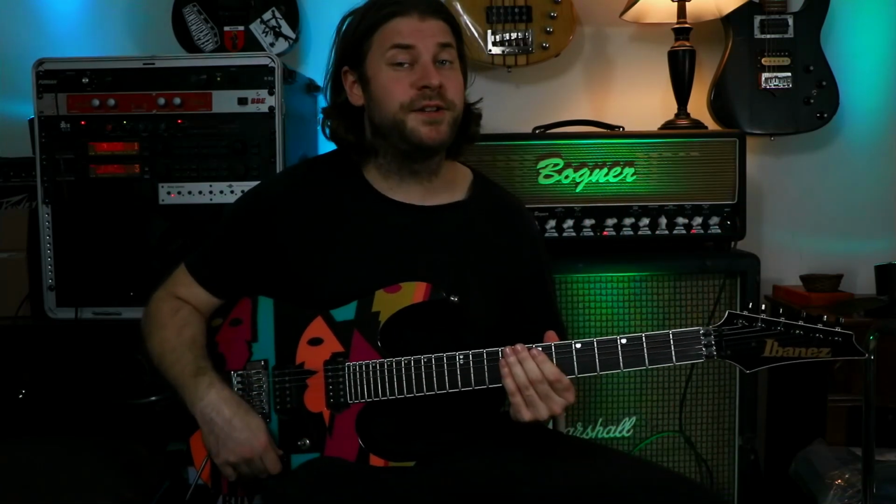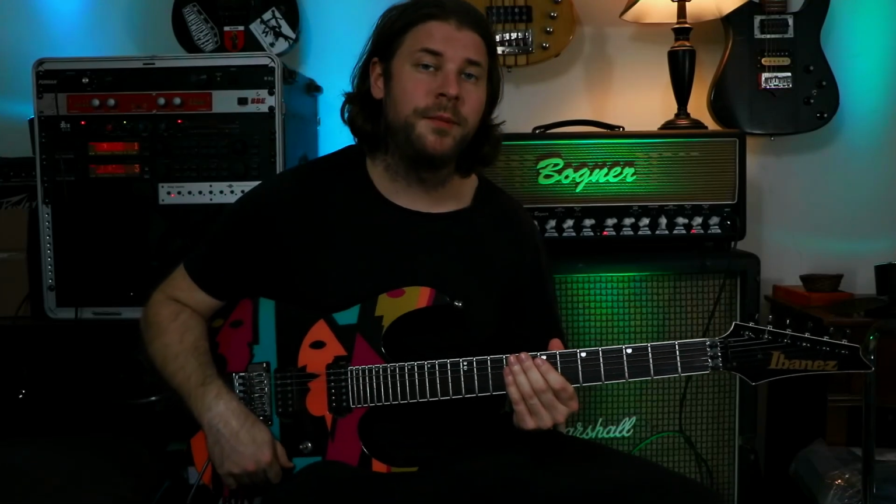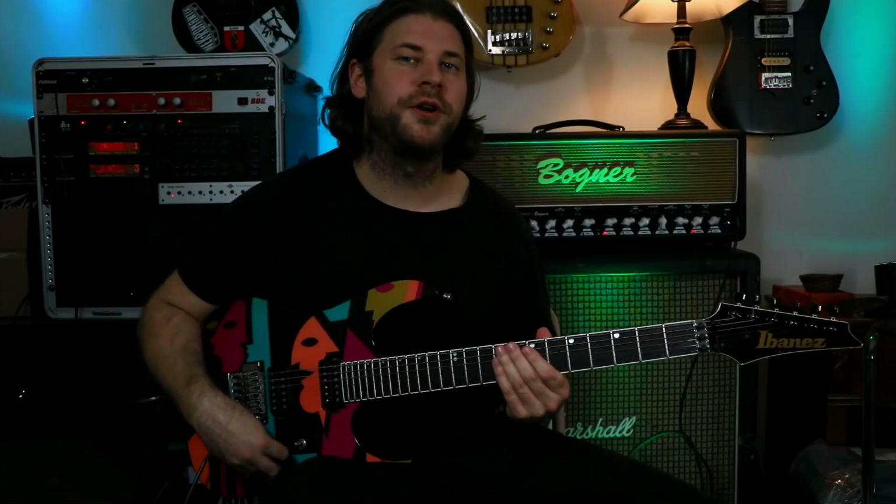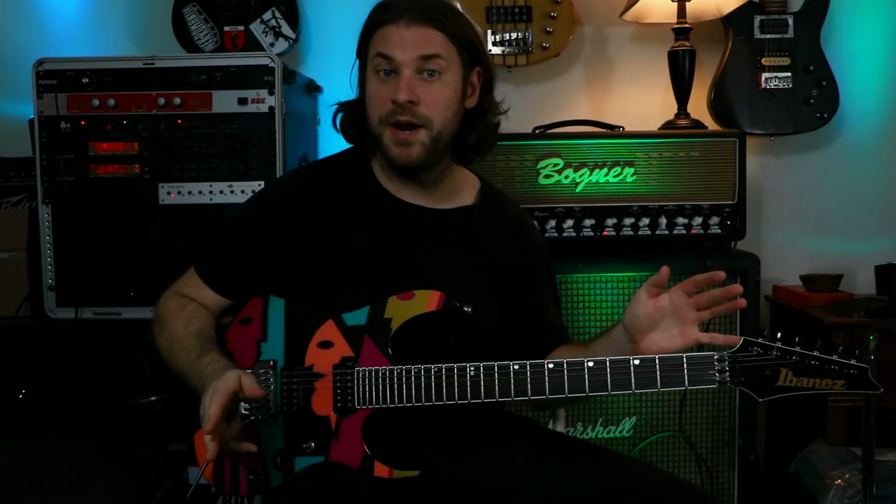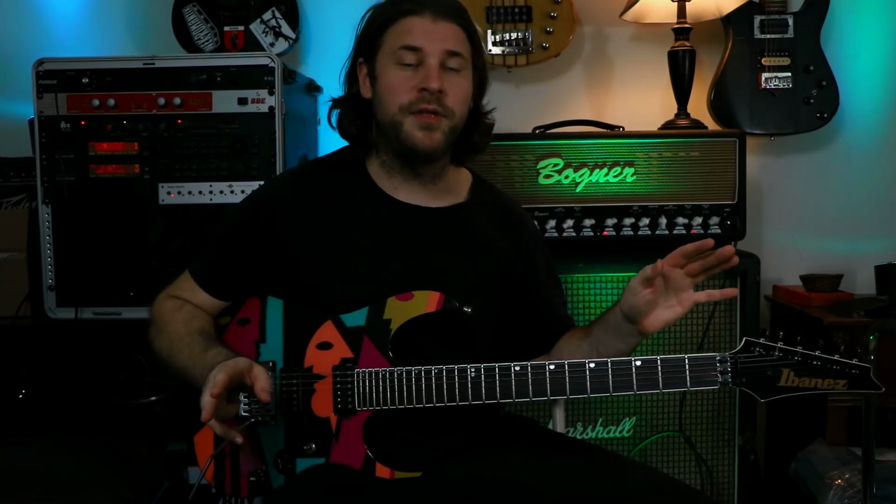So before getting into the actual licks, we have to talk about how the rhythm guitar is structured. Now here's the rhythm guitar with the bass underneath, so you can hear all that and what's happening.